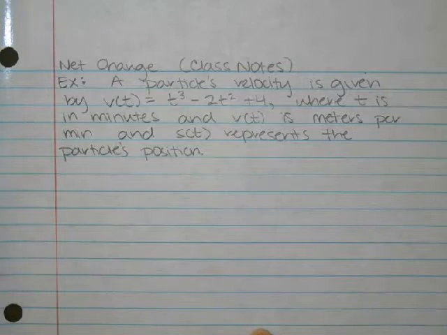And we're going to answer just a few questions on this that use the idea of net change, and make sure that when we word things a little differently that we understand how to find the answers, and that we can do it with a calculator and without.